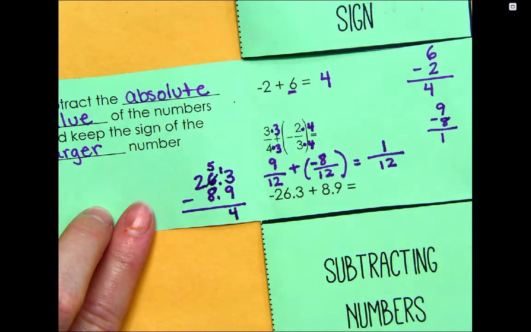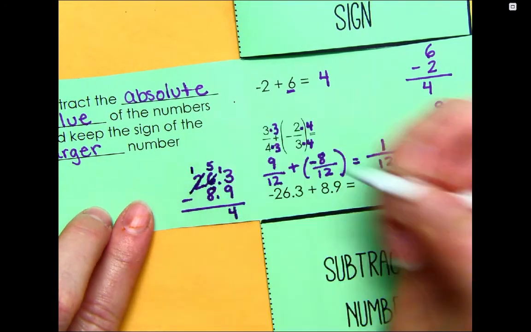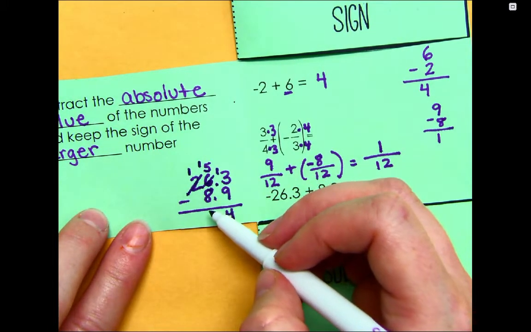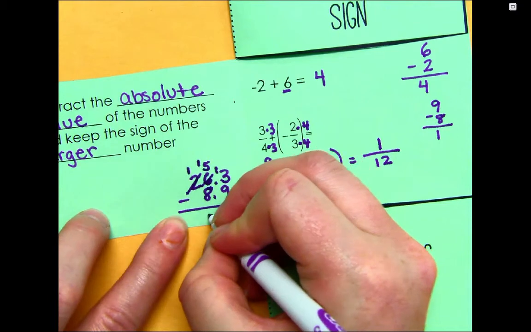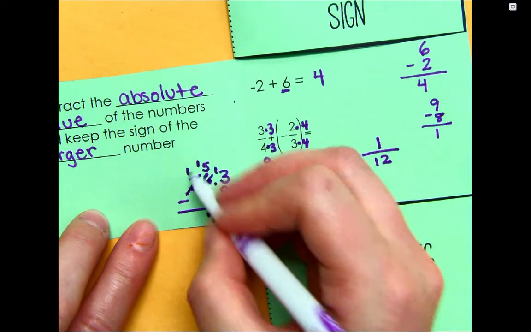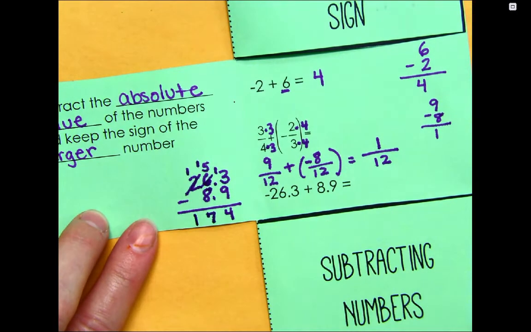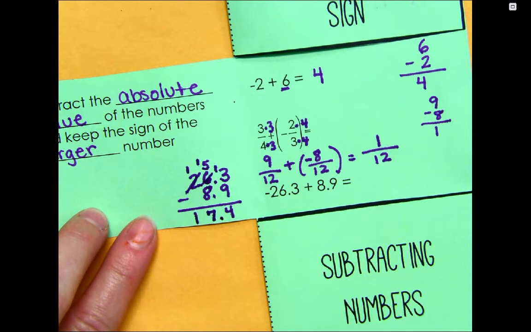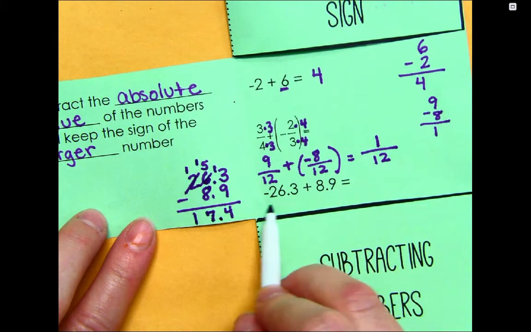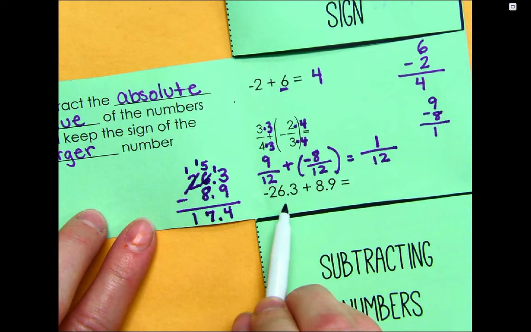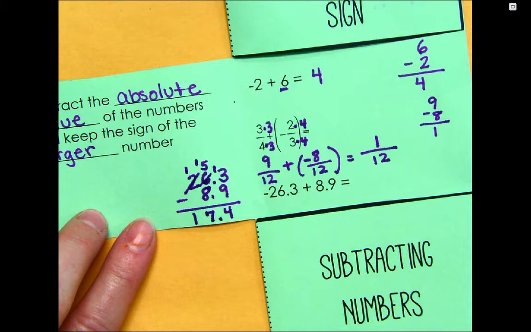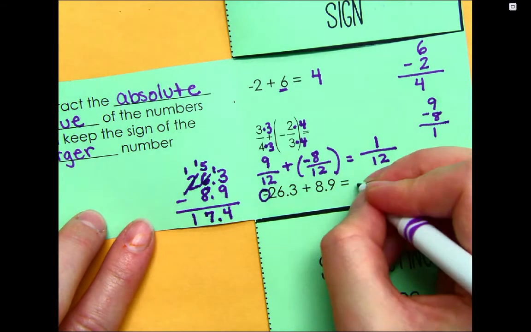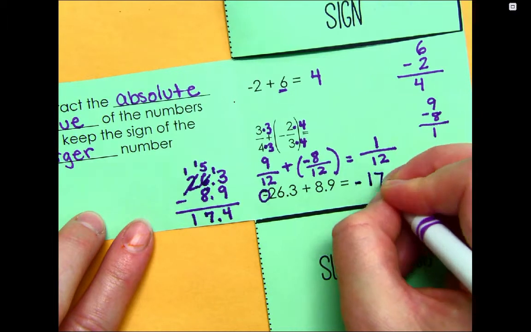5 minus 8. Can't do that. I'm going to borrow, so that makes that a 1. 15. 15 minus 8 is a 7. And then we need 1 minus 0 is 1. And then carry the decimal down. Okay, and then we look at the two numbers. Which one's bigger, 26.3 or 8.9? 26.3 is. So that means my answer is going to be a negative 17.4.